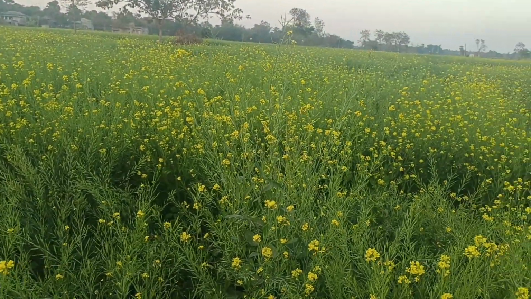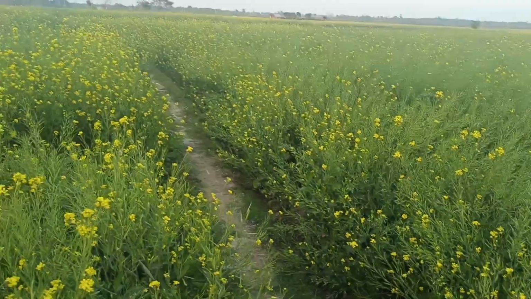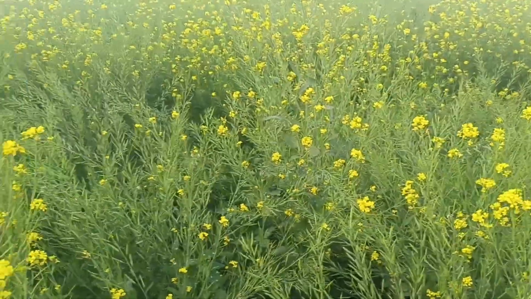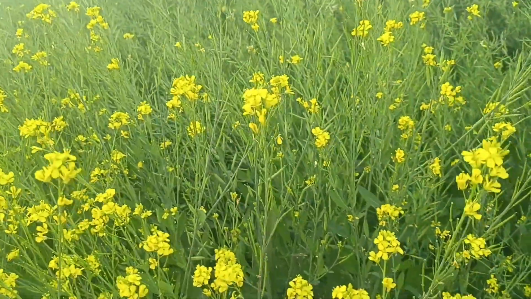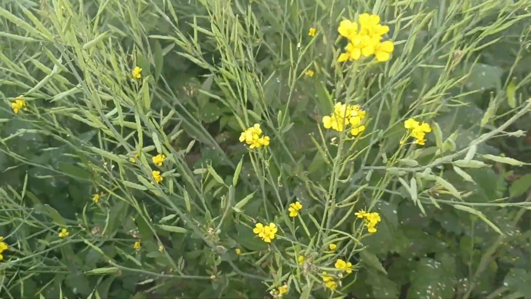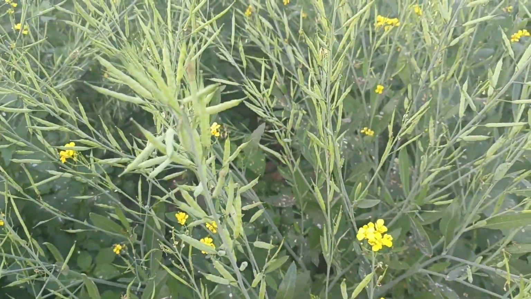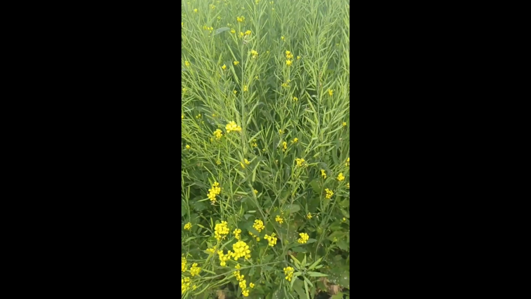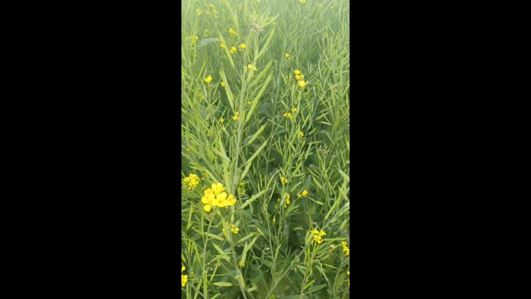Can you see these flourishing mustard flowers? They are looking beautiful. And from here, as you can see, there are stems. There are some stems which appear right from the base of the flower. See, these are the stems you can see, and inside the stems are mustard seeds.